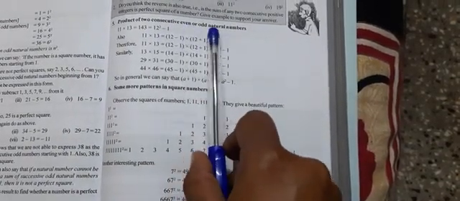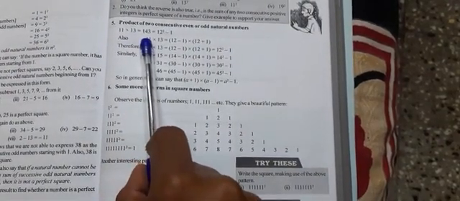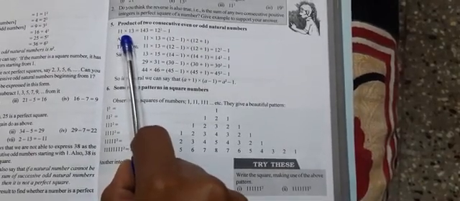Product of two consecutive even or odd natural numbers. So 11 into 13 is 143. How do you find it? In between, you have the even number 12. Just square that number and minus 1. You will get the product. You need not worry at all.